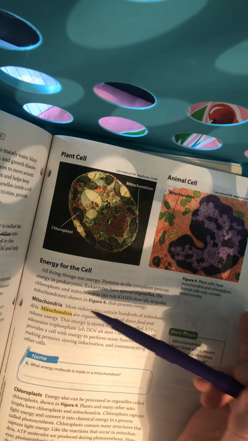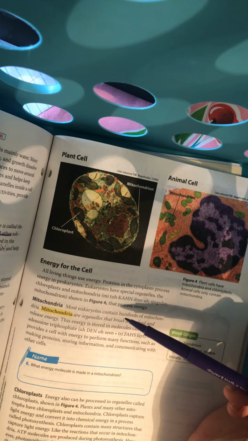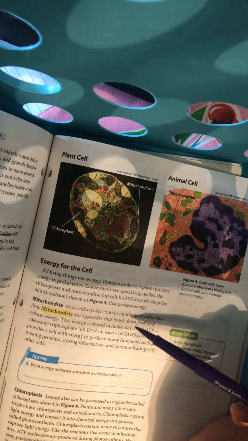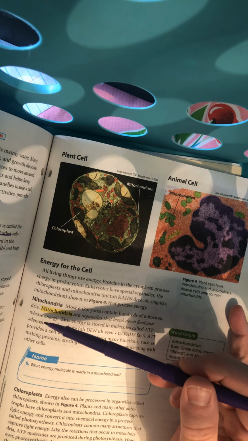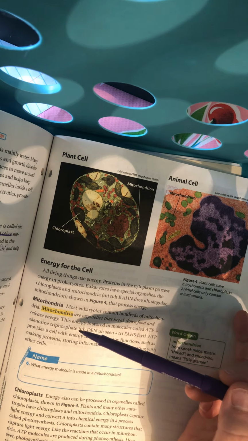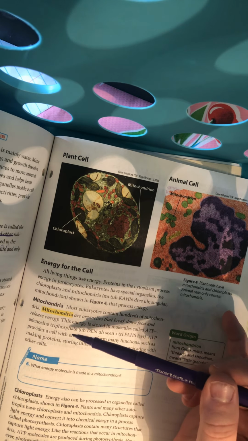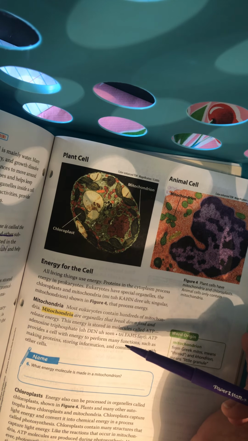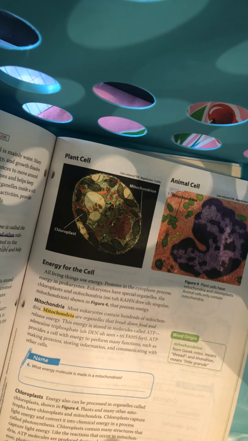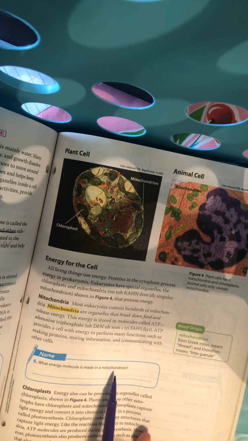Mitochondria. Most eukaryotes contain hundreds of mitochondria. Mitochondria are organelles that break down food and release energy. This energy is stored in molecules called ATP, adenosine triphosphate. ATP provides a cell with energy to perform many functions, such as making proteins, storing information, and communicating with other cells. Okay, what energy molecule is made in a mitochondrion?